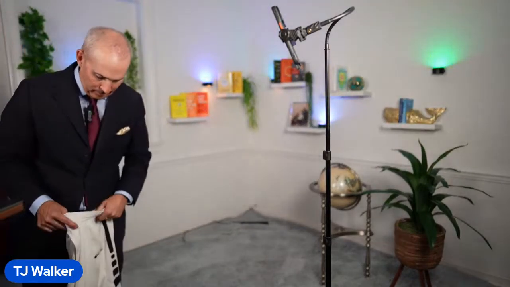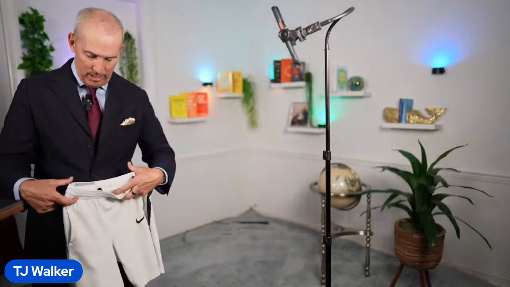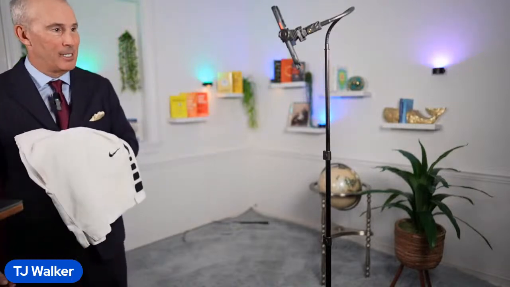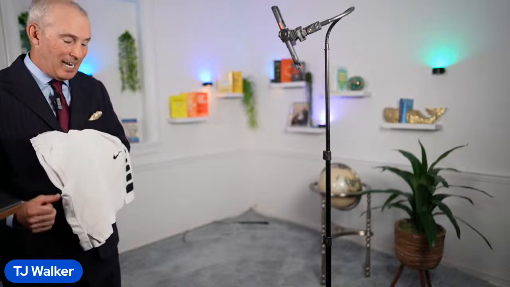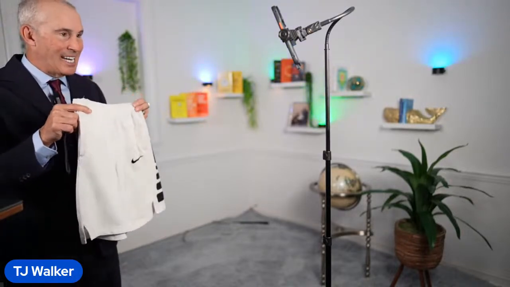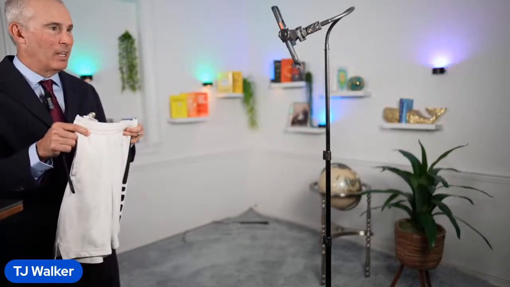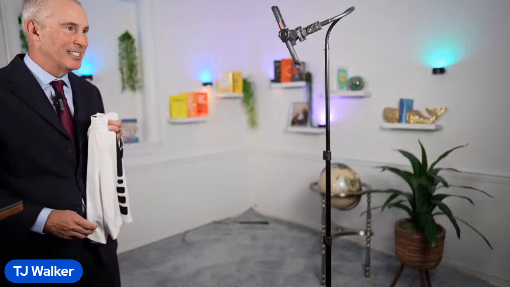Okay. These are tennis shorts, pickleball shorts that I wear. I play pickleball every day, and I love my Nike pickleball tennis shorts. They're light, they are easy to put on, and they work well every time. If you want something simple for pickleball or tennis, give these a try.